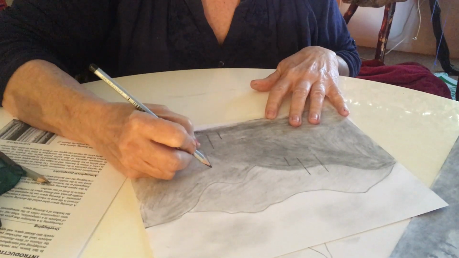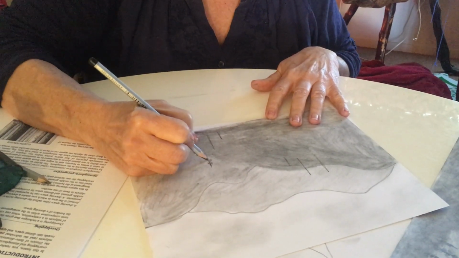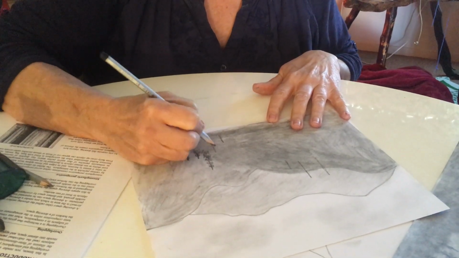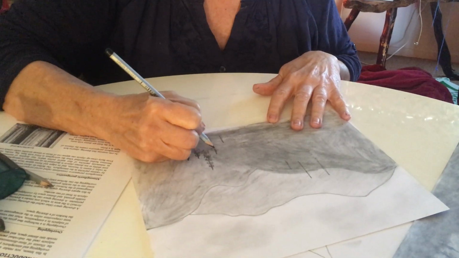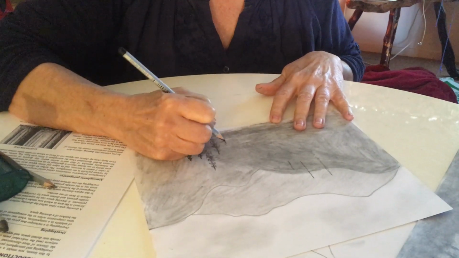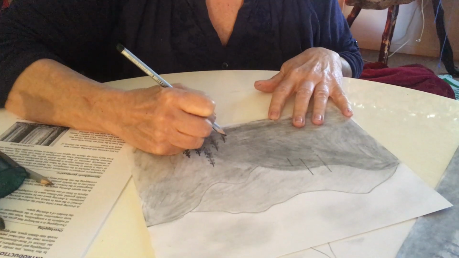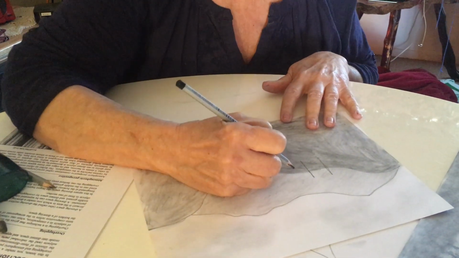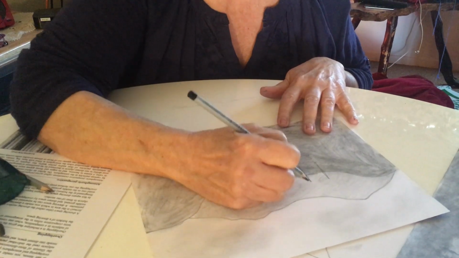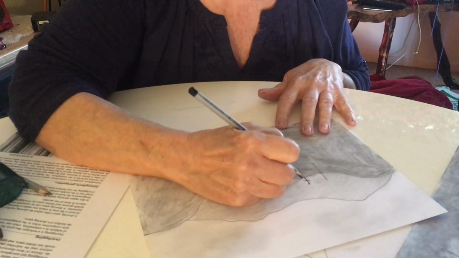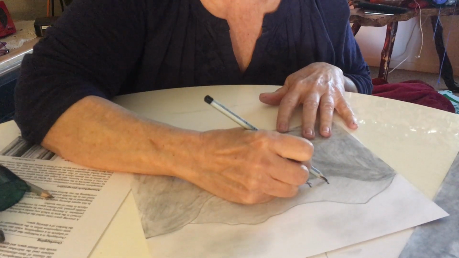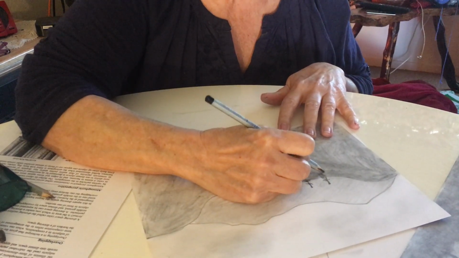And remember, just do the best job you can. Don't worry. Just do the best job you can and have fun. That's all. You don't have to be perfect with art. You just have to enjoy. So I'm just squircling back and forth in these dark trees here, back and forth.